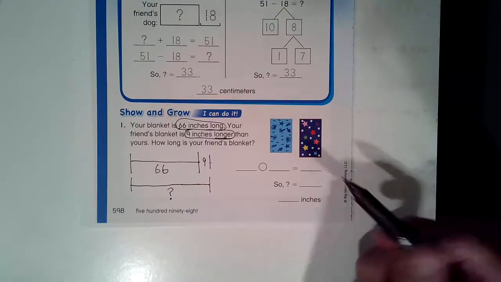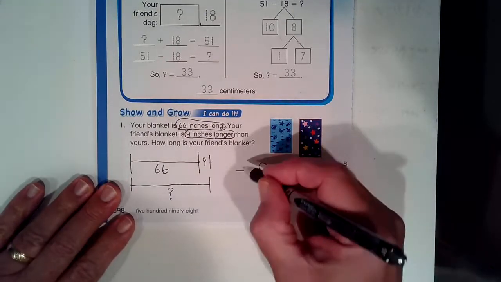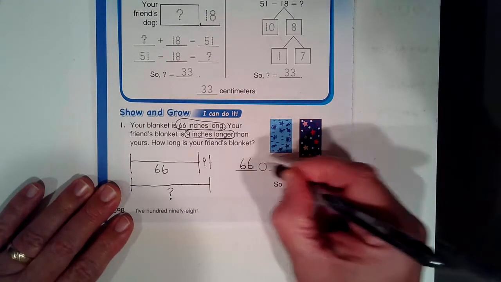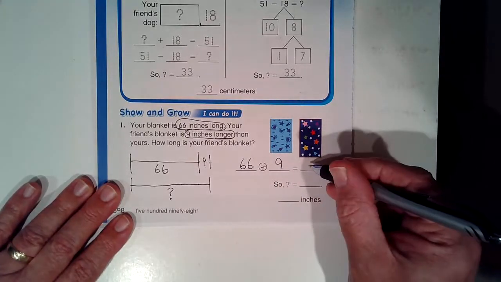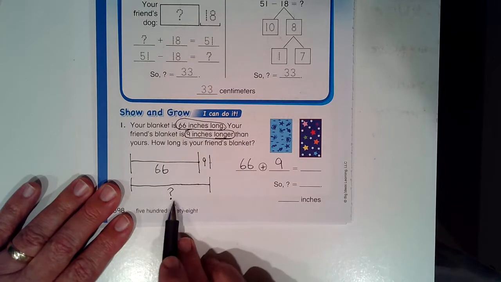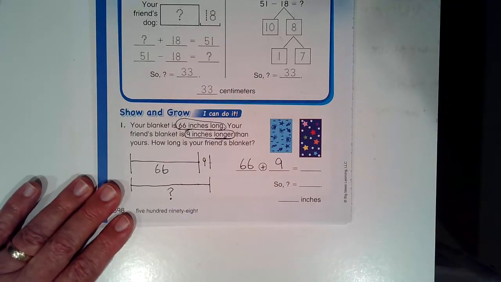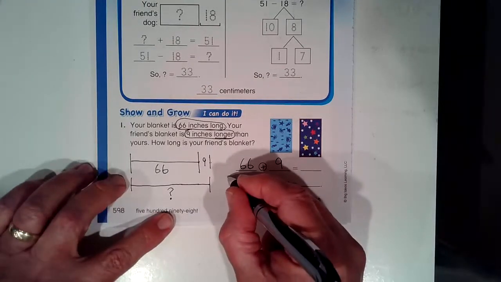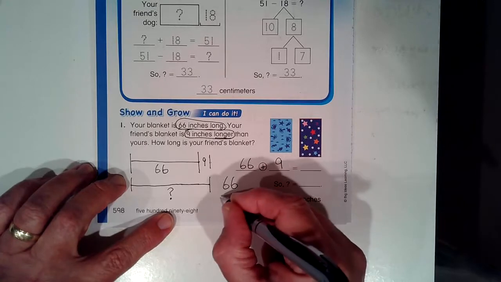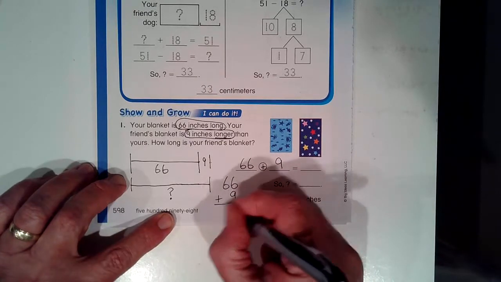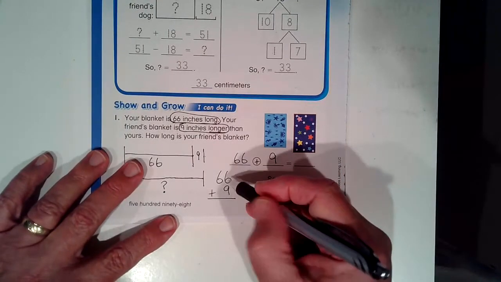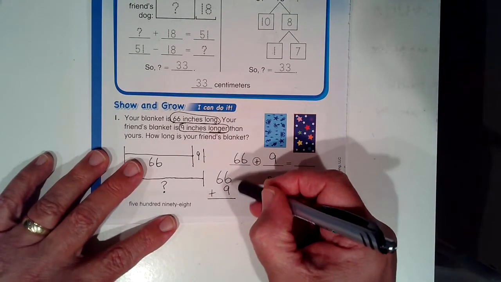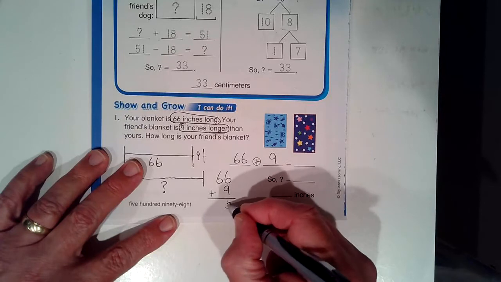So let's do 66 plus 9 equals something, right? Equals what I'm trying to find out. So let's do it like this. 66 plus 9. I'm sure my moms and dads out there helping appreciate this. 9 plus 6 is 15.